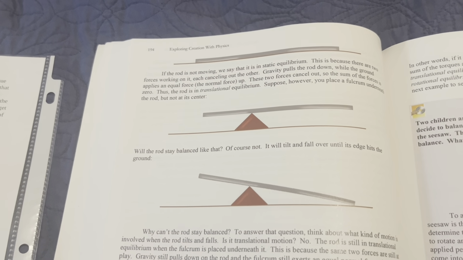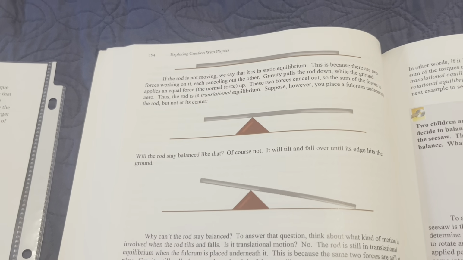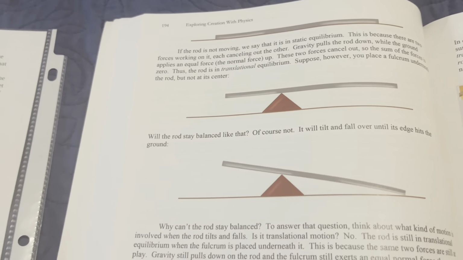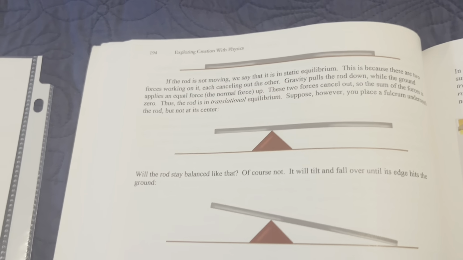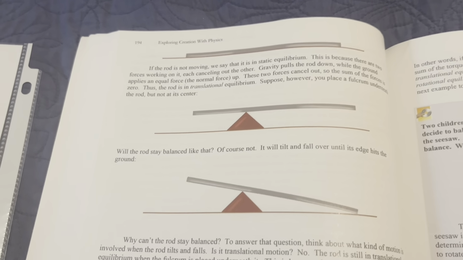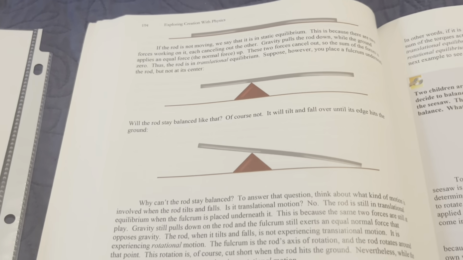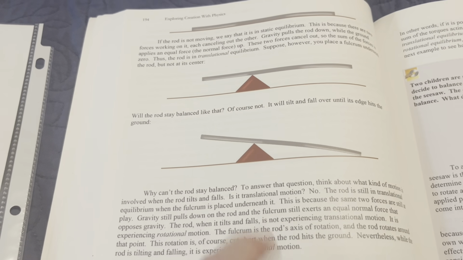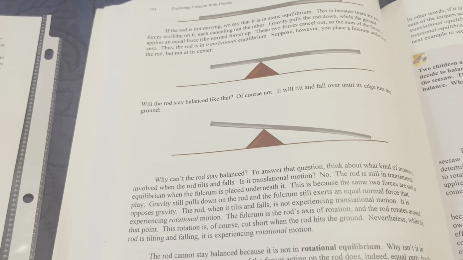And they cancel it out, and the sum of the forces is 0. So this rod is in translational equilibrium. Okay, well, what happens if you place a fulcrum underneath the rod, but not at its center, over on the side? Will it stay balanced? No, it's going to fall over, right? So think about why it's going to fall.